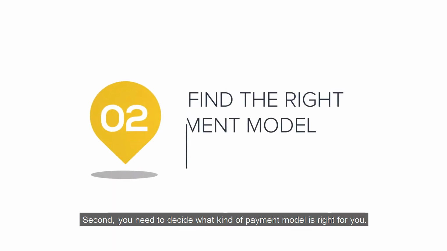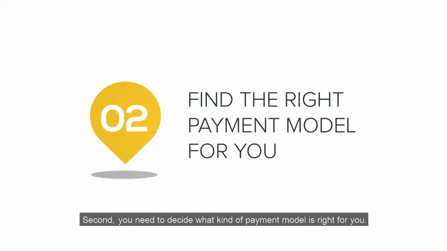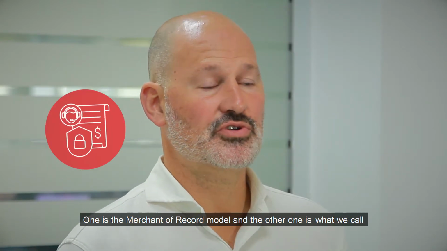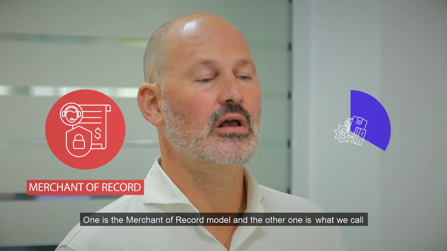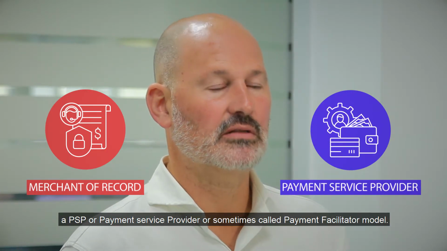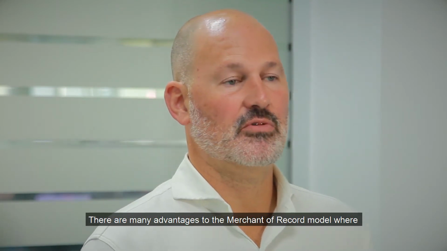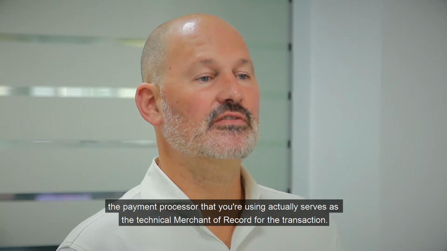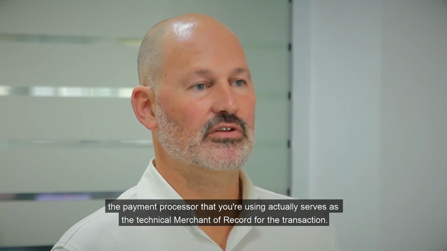Second, you need to decide what kind of payment model is right for you. There are two principal kinds of payment models in the industry. One is the merchant of record model, and the other one is what we call a PSP, or payment service provider, or sometimes called payment facilitator model. There are many advantages to the merchant of record model, where the payment processor that you're using actually serves as the technical merchant of record for the transaction.